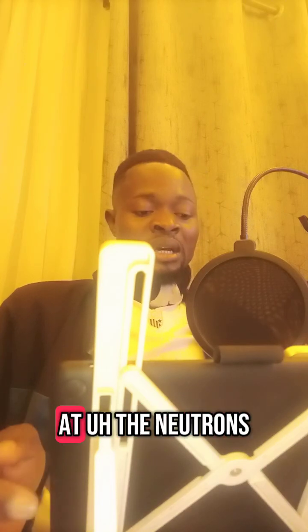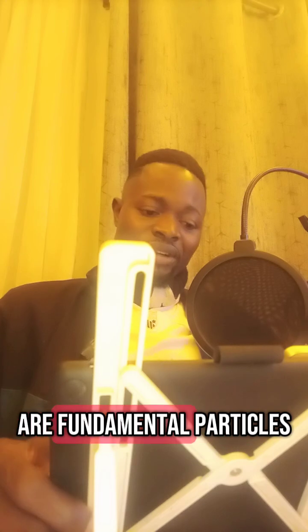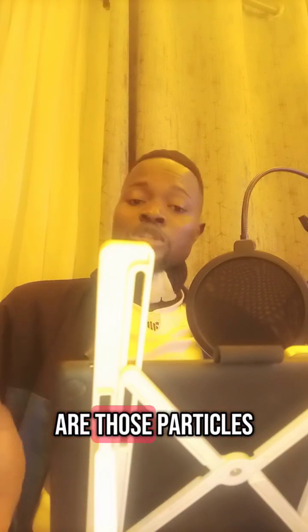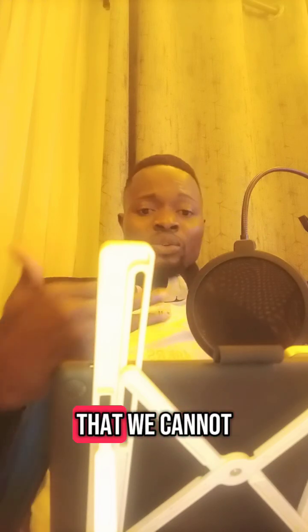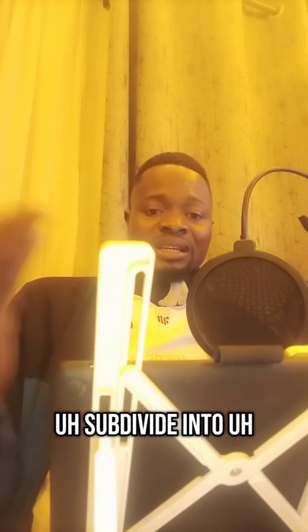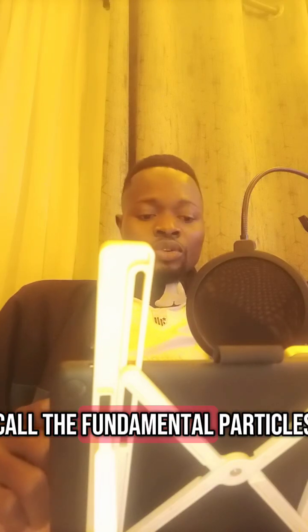atoms and the nucleus. So we look at the protons, we look at the electrons, and then we look at the neutrons. So what exactly are fundamental particles? Fundamental particles are those particles that cannot be subdivided any further. So those particles that we cannot subdivide into any further division are what we call the fundamental particles.